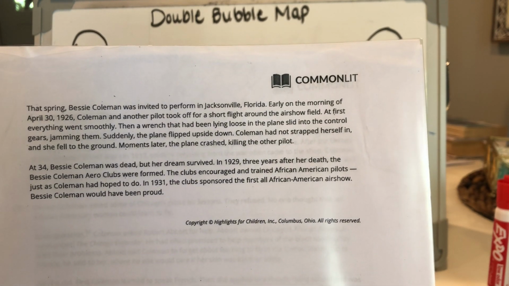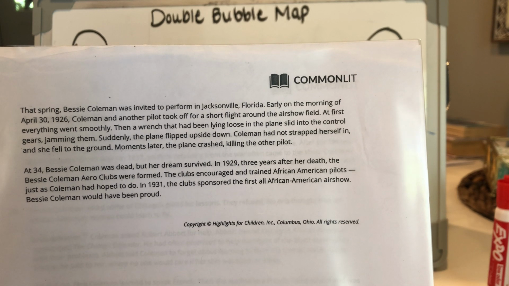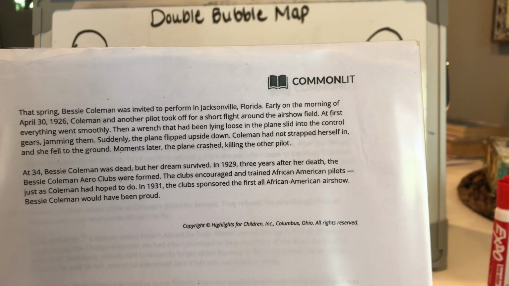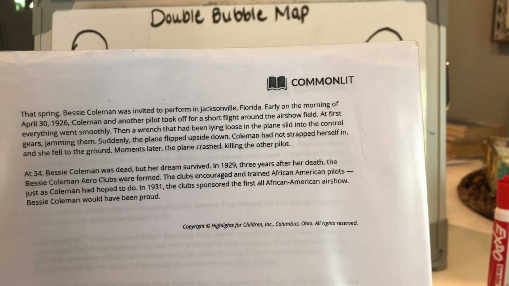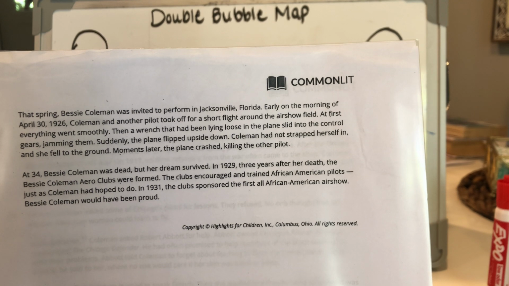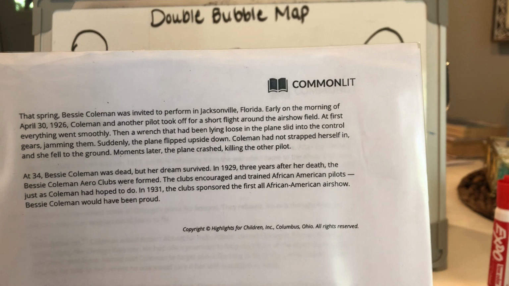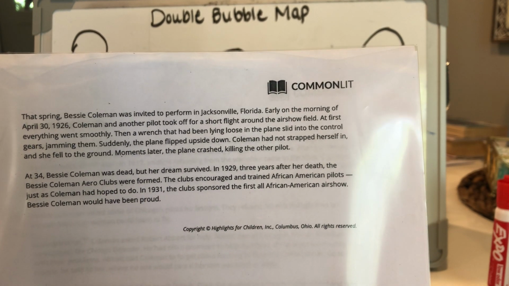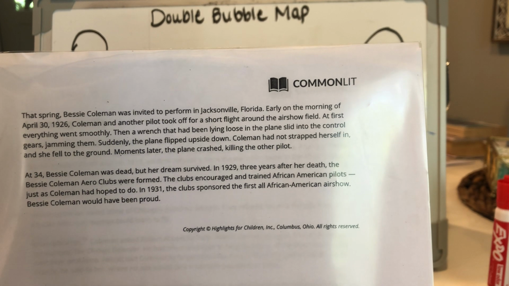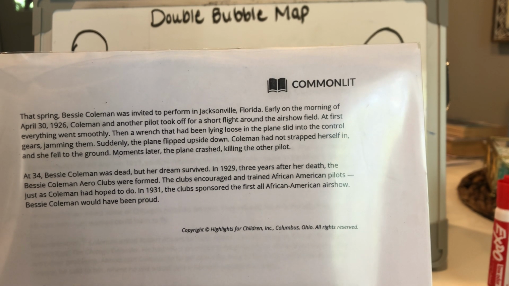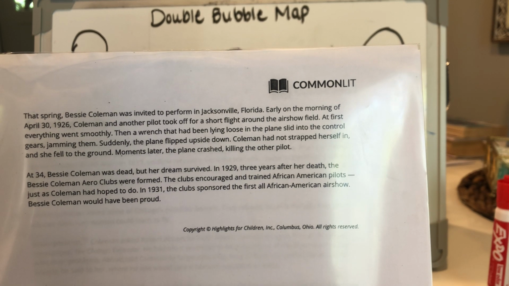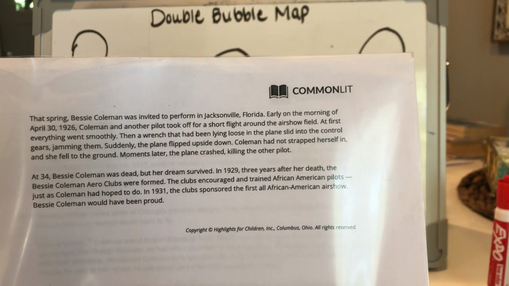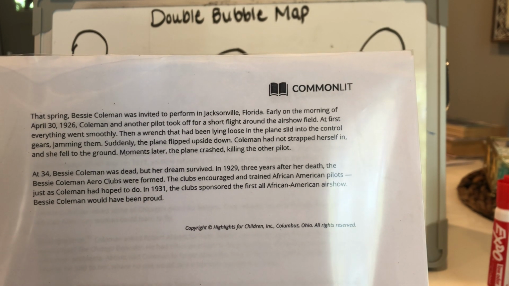So that spring, Bessie Coleman was invited to perform in Jacksonville, Florida. Early on the morning of April 30th, 1926, Coleman and another pilot took off for a short flight around the air show field. At first, everything went smoothly. Then a wrench that had been lying loose in the plane slid into the control gears, jamming them. Suddenly, the plane flipped upside down. Coleman had not strapped herself in, and she fell. Moments later, the plane crashed, killing the other pilot.